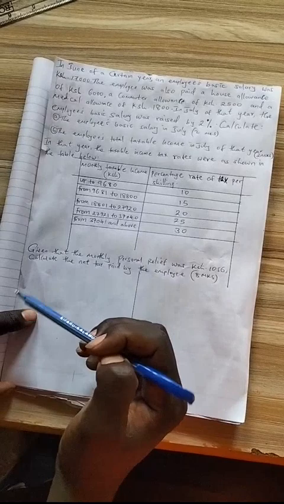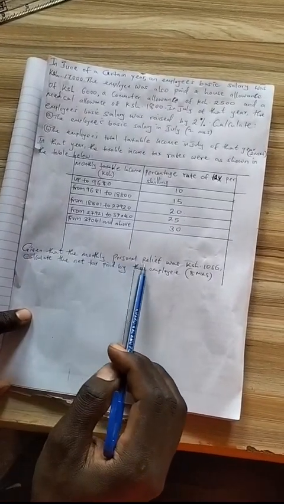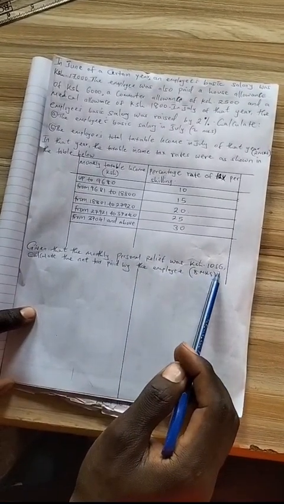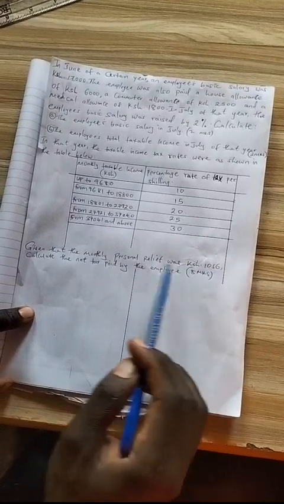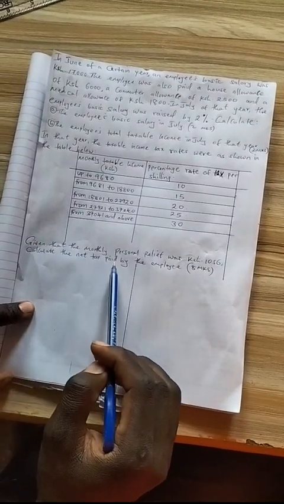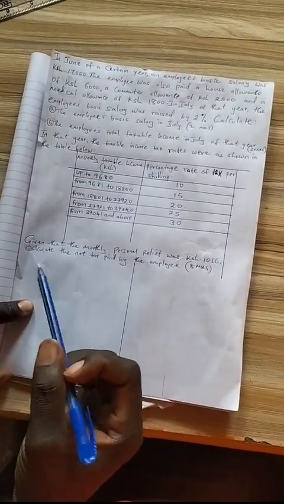Given that the monthly personal relief was Kenya shillings 1,056, calculate the net tax paid by the employee.